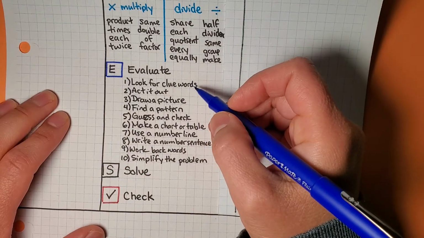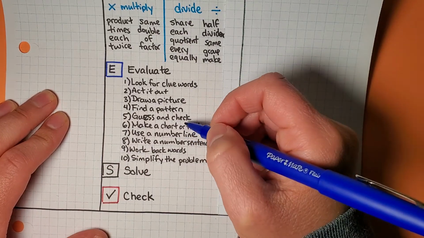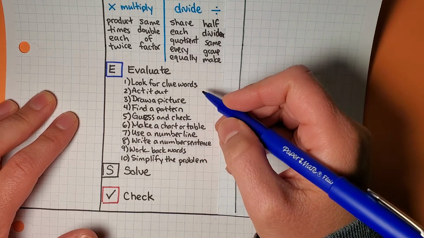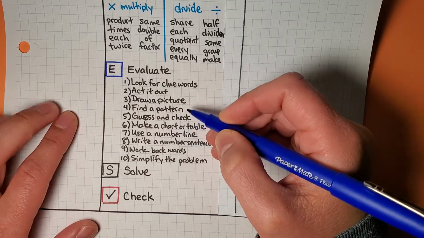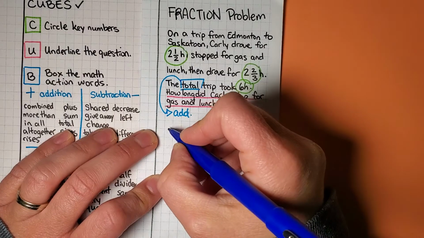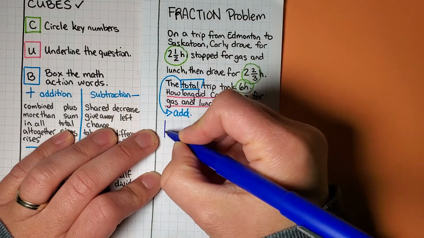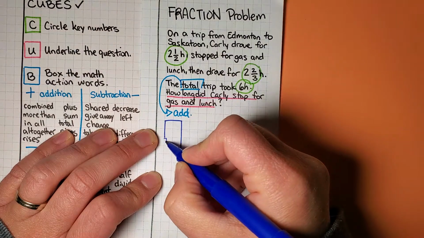The next step is to evaluate. With this question, we're traveling somewhere. I'm trying to find the total. What would be the best bet here? I think to draw a picture. Bear with me, I'm not that great with geography, and I'm going to try and keep my picture relatively small.